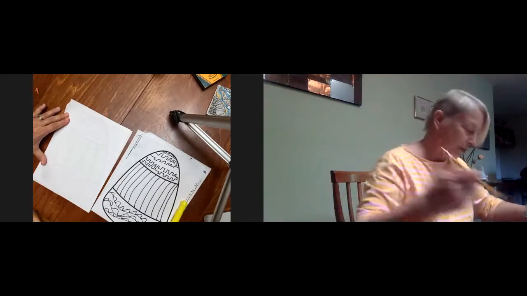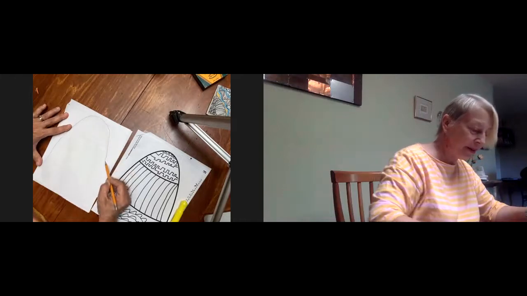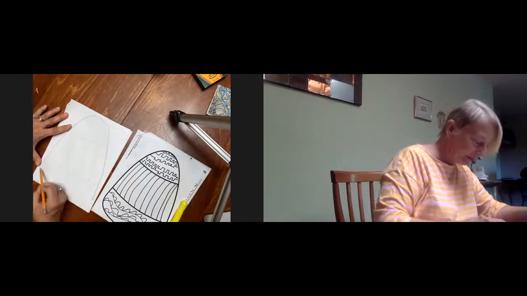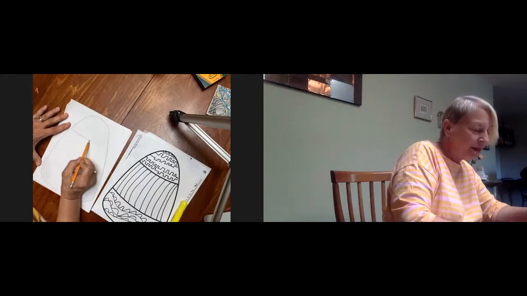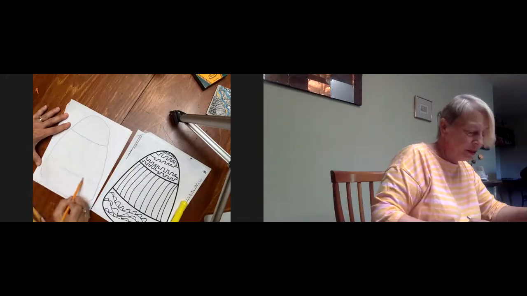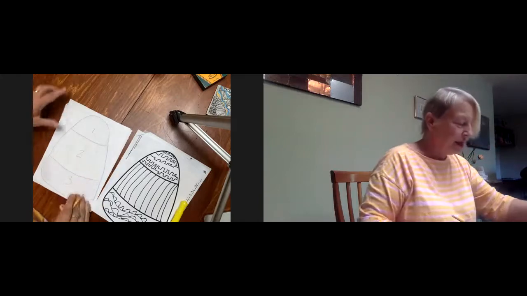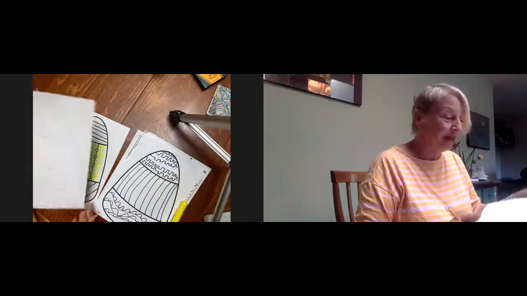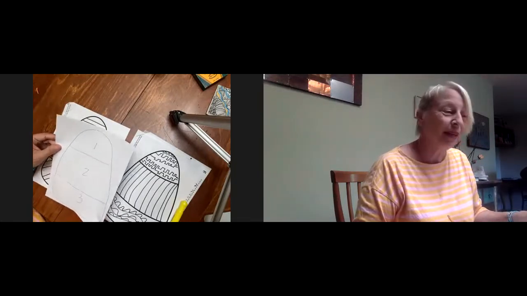Maybe I'll use my pencil first. And I'm going to trace the shape of the candy corn with my section 1, 2, and 3. And now I have a pattern to make another one. I think I'll make a lot to decorate my windows.